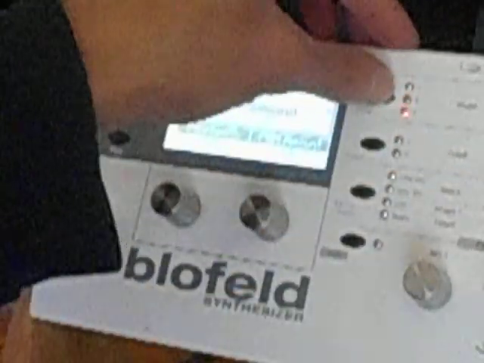I would want to say that this box is definitely sounding way bad. Hypersaw Diamond, here we go.